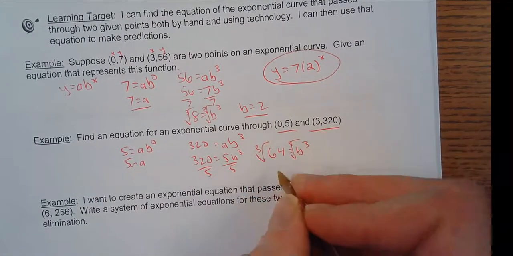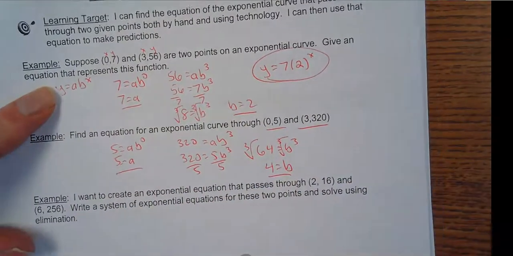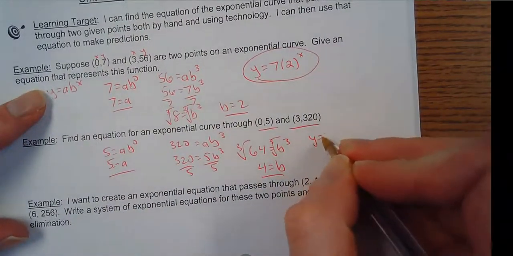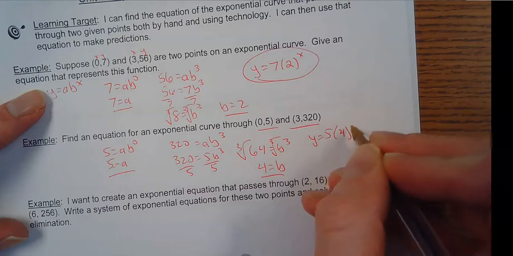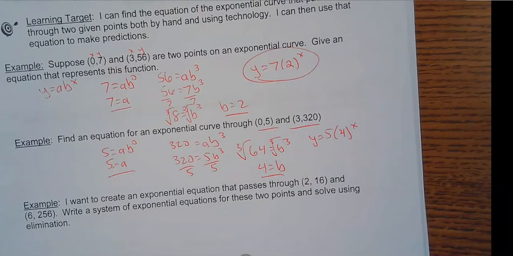I cube root both sides, so 4 equals b. So I got a is 5, b is 4, plug those in. y equals 5 times 4 to the x power. And you can check yourself with a calculator.